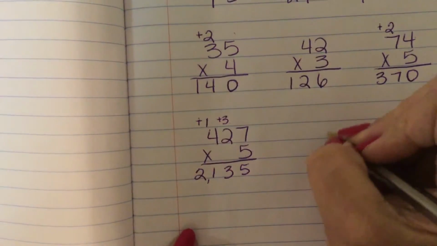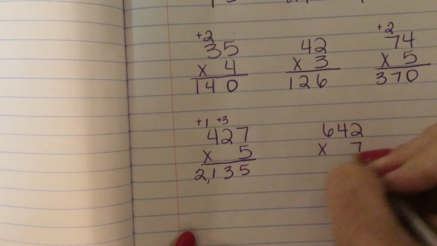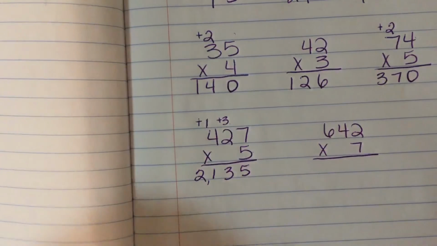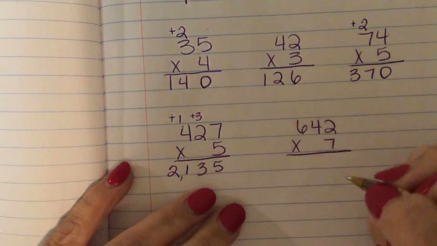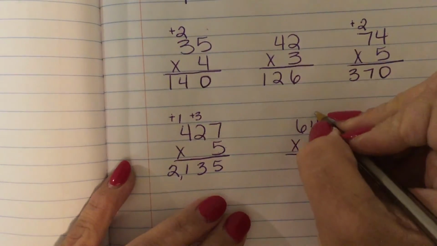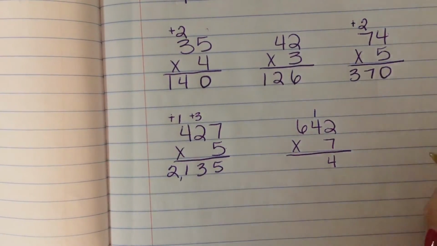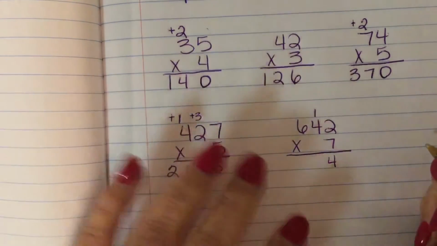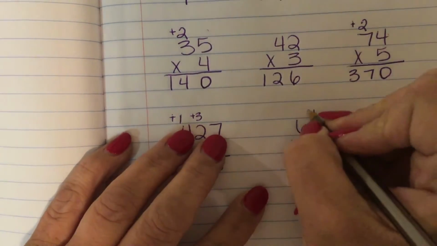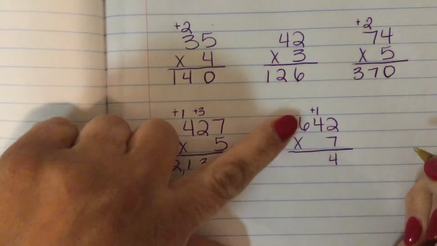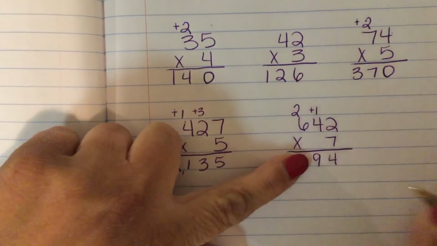Okay, try this one. 642 times 7. Okay, I'm going to start by multiplying what? Okay, you should have said 7 times 2, and that is 14. So you carry the 1, bring down the 4. Okay, now what are you going to multiply? Okay, 7 times 4 is 28, plus 1 is 29. I have another digit, so I have to carry that 2 and bring down the 9.